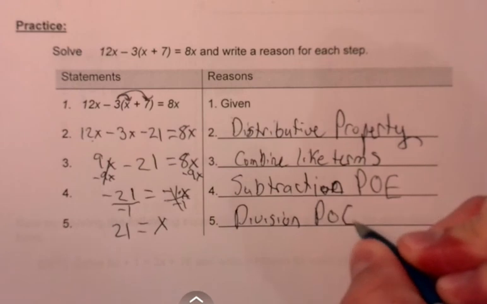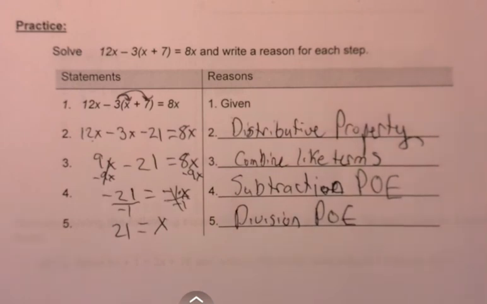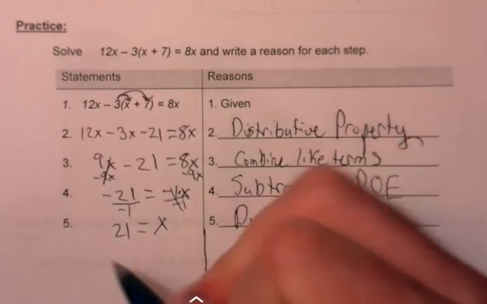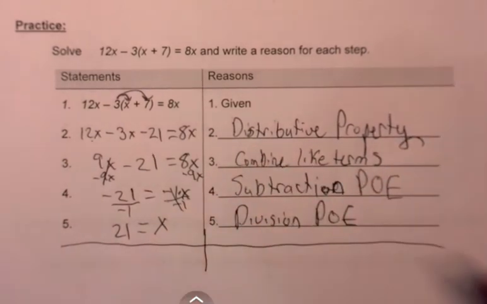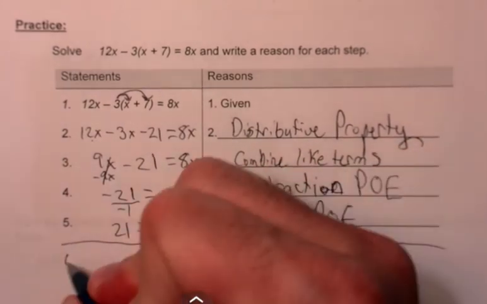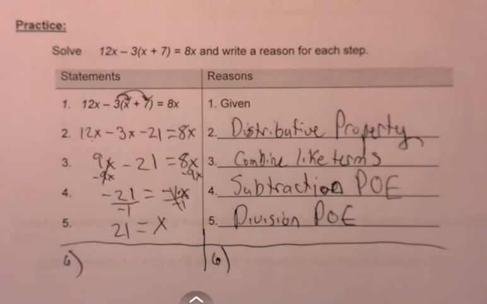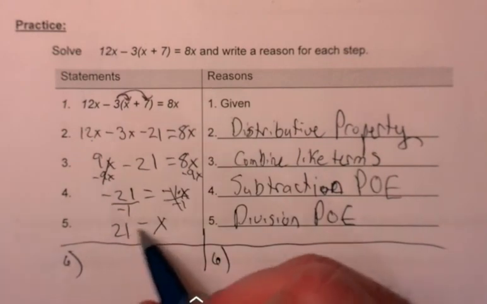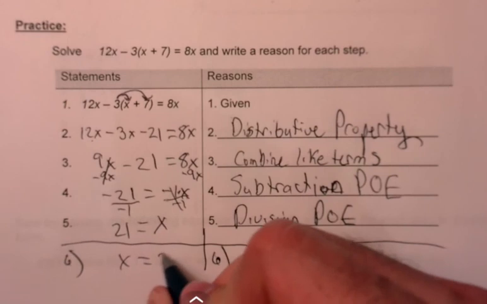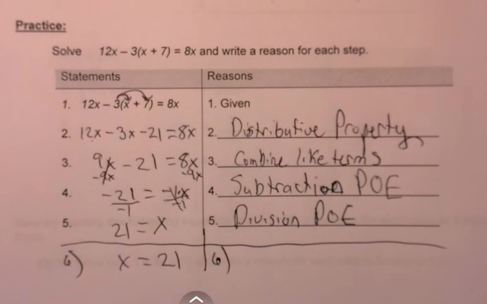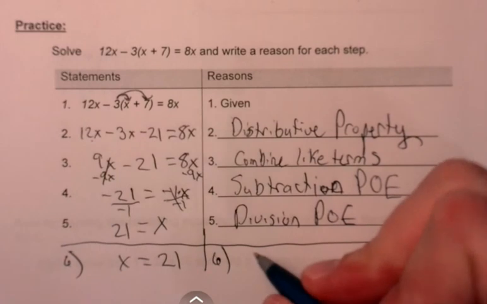So what allows me to do that is the division property of equality. Now, most of you would think, well, we're done, and actually we're not, because when we want to solve for x here, we always have to have x on the left side. So I'm going to add a nice little step here. Step 6. All I'm going to do is, if 21 equals x, then x equals 21. And what property allows me to switch that? Well, that's the symmetric property.